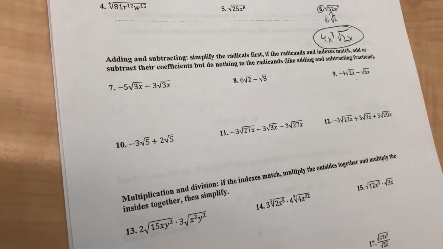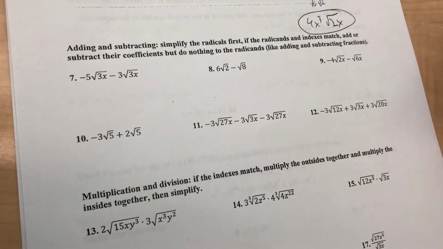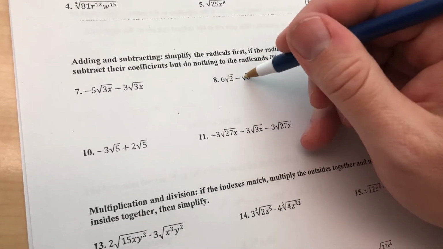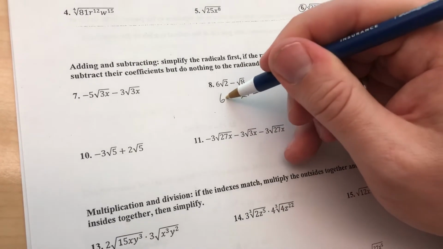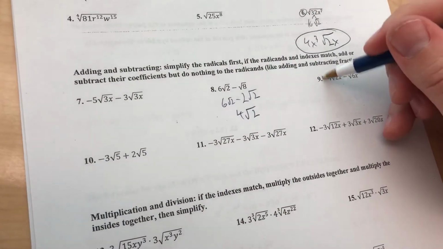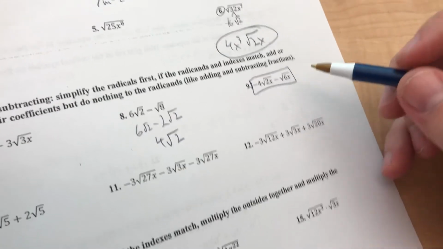On this one, if you're adding and subtracting, you simplify the radicals if you can, and then after that, you just put them together if they're like terms. Like this one doesn't look like terms, but the square root of 8 is 2 square root of 2. So this is 6 square root of 2 minus 2 square root of 2, which would be 4 square root of 2. These are not like terms. Nothing you can do to make them like terms. They stay like they are.